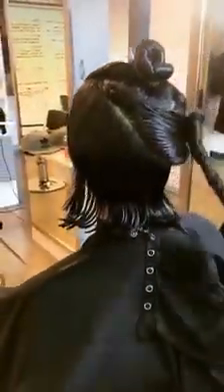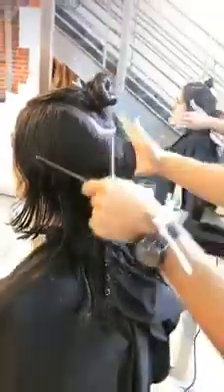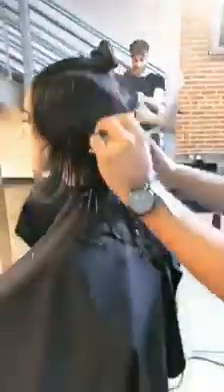So at this point I'm pretty much going to just drop this a little bit, and then I won't continue, and then just start again on the opposite side the same way. I'm actually going to use the mirror too to help me figure out what length to start off with.